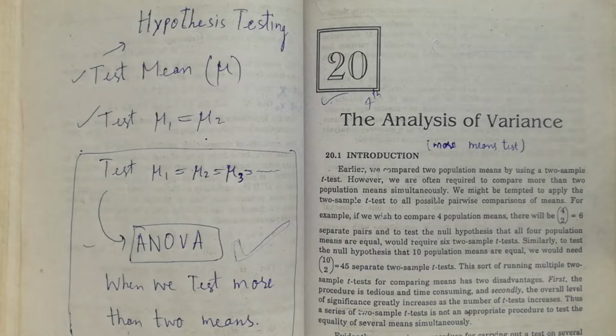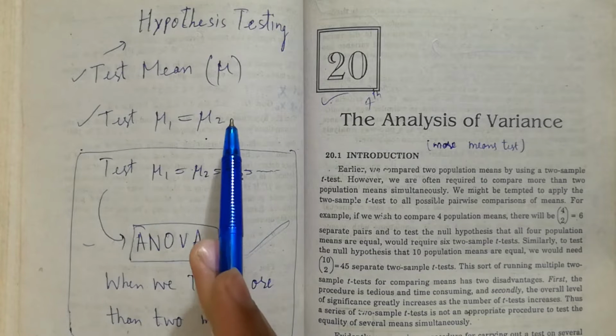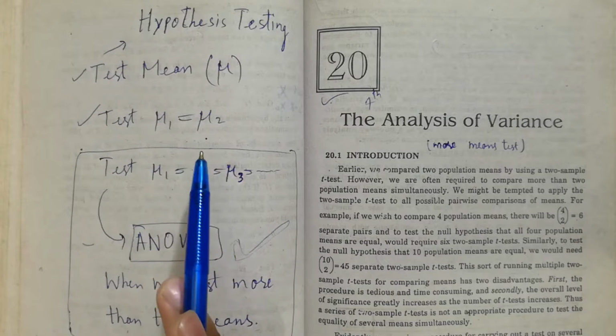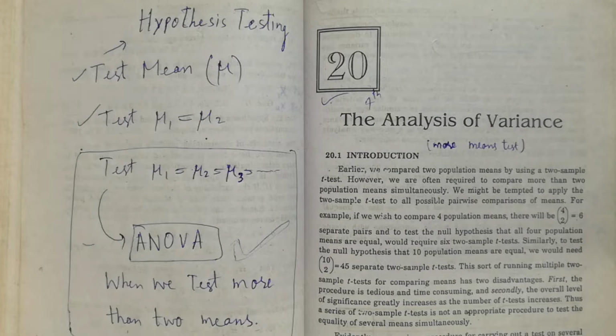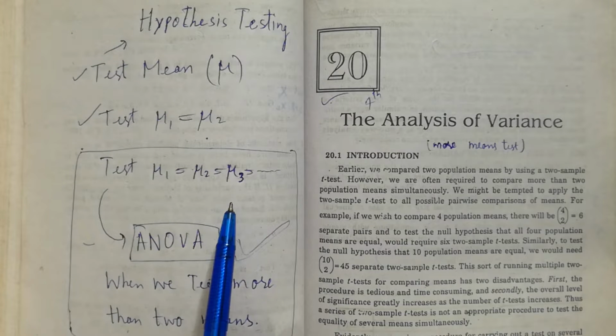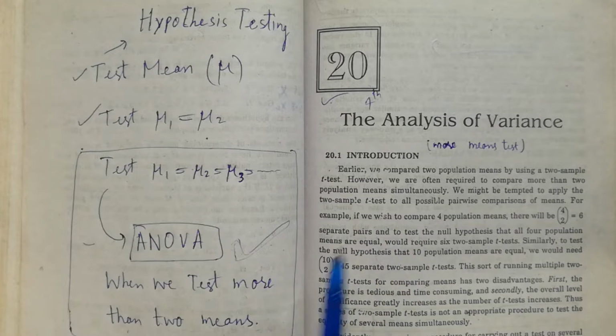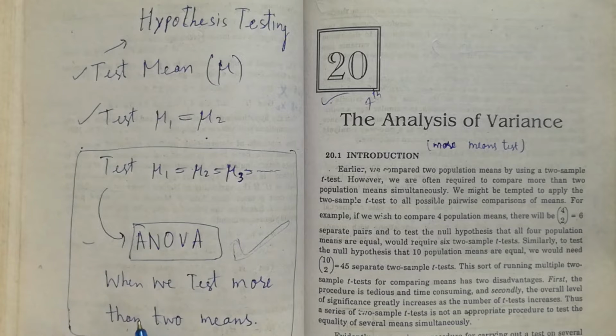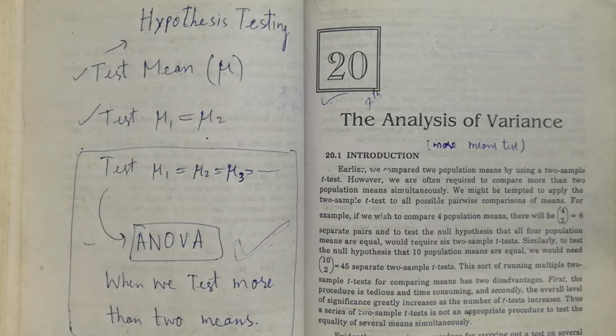So let's get started. As you know, in hypothesis testing, we test one mean or two means. But in a situation when we test mu1 is equal to mu2 is equal to mu3, and so on, that is, when we test more than two means, we use ANOVA. Must remember, this is the definition of ANOVA.